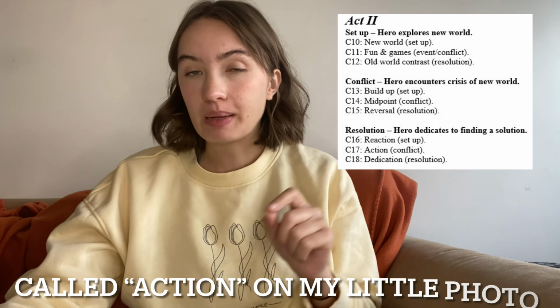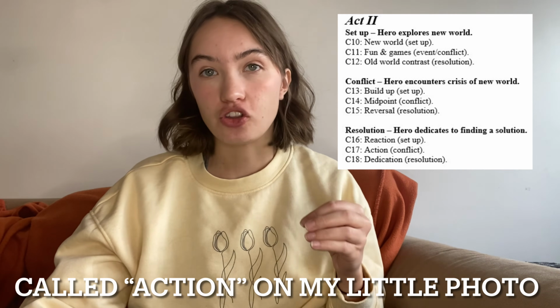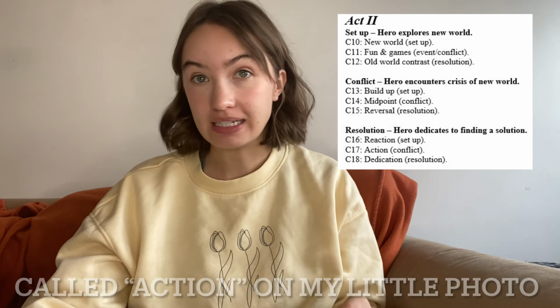And then the trials comes right after that, which is where the character decides to take things into their own hands and to make a decision of how they're going to work around the roadblocks that are now standing in the way. And then the dedication is the hero being determined and dedicated to figuring this out or overcoming this obstacle in some way. We're still ramping up towards our major climax, by the way.